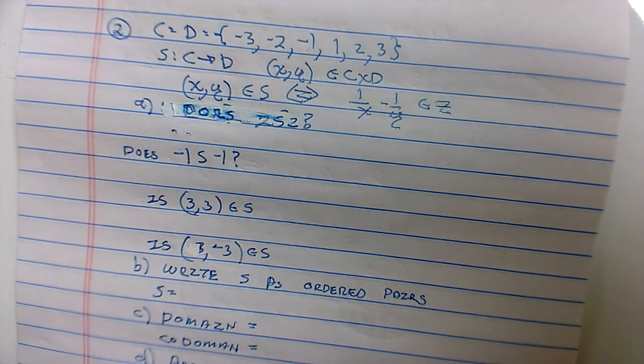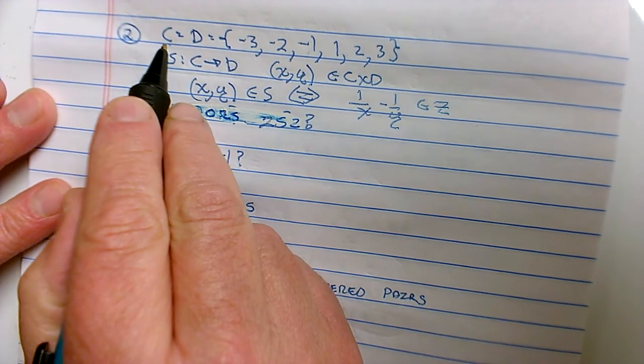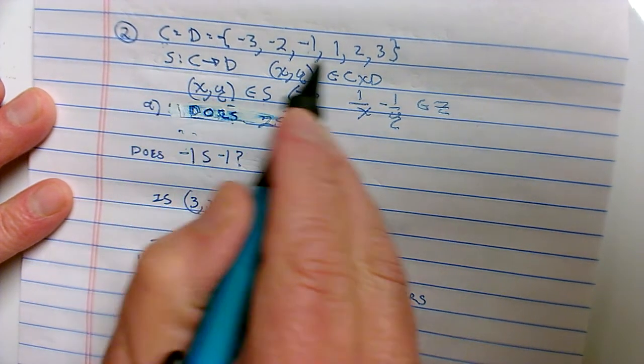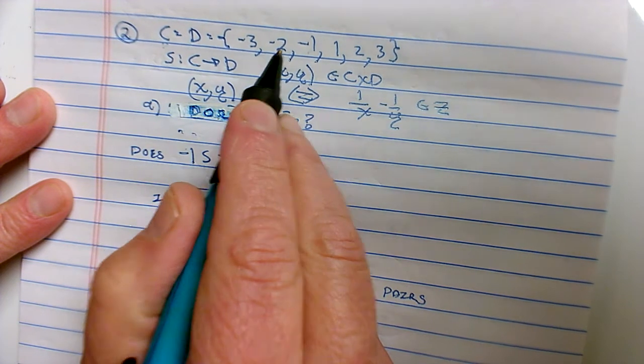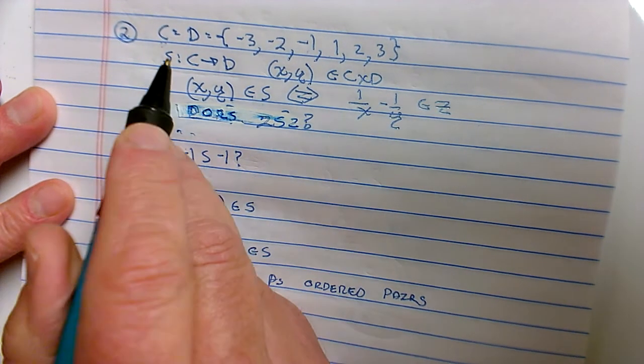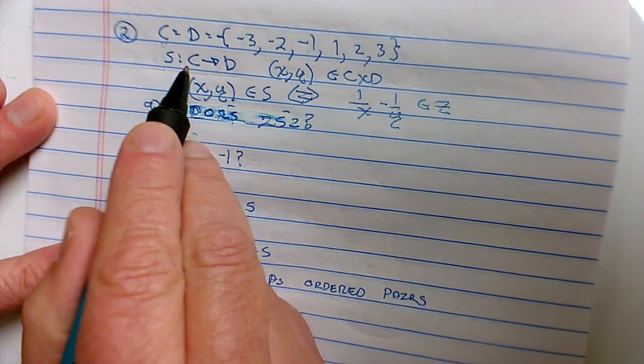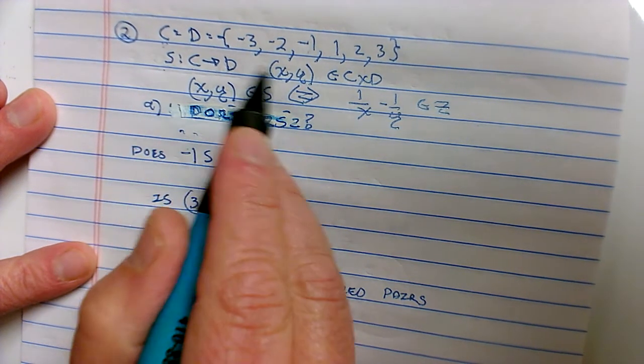Let's do one of the ones from your text. It's maybe just a little bit more involved. This is number 2 in section 1-3. Here we have two sets, C and D, that are comprised of -3, -2, -1, 1, 2, and 3. They're going to serve as both the codomain and the domain. And we're making a relation S that goes from C to D.